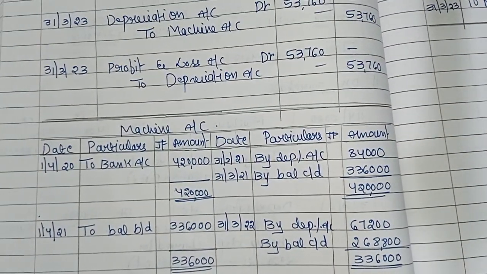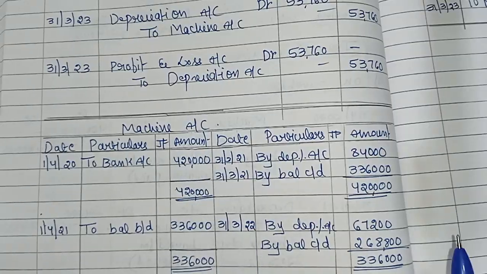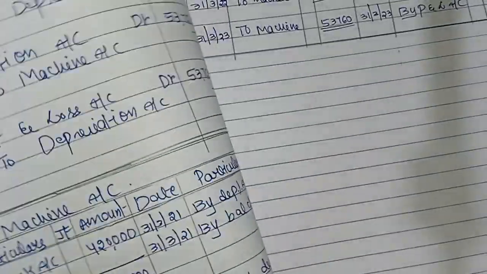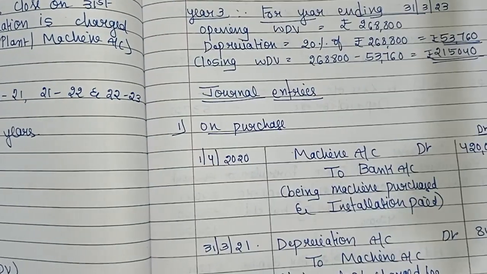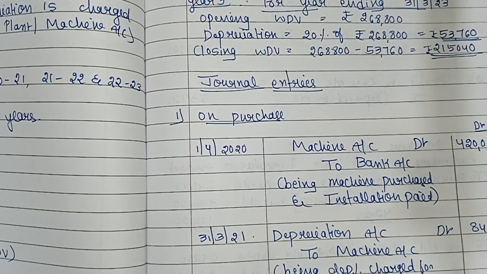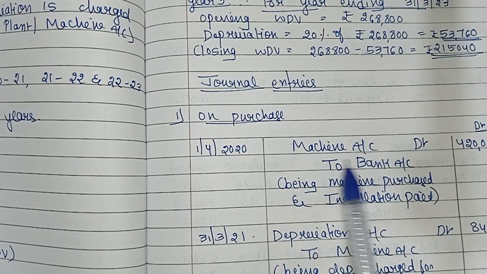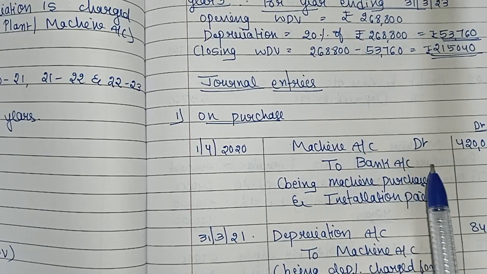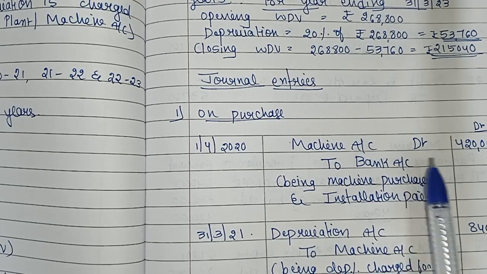This is the format of ledgers. See, machine account. Go to the journal entries. First, on 1/4/20 we purchase the machine: machine account debtor to bank account. Here we have opened the machine account. Clear? Here bank account is credited in the journal entry.